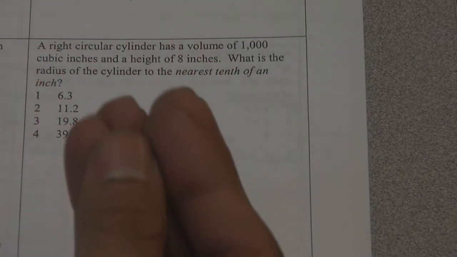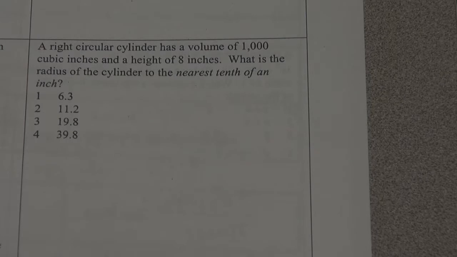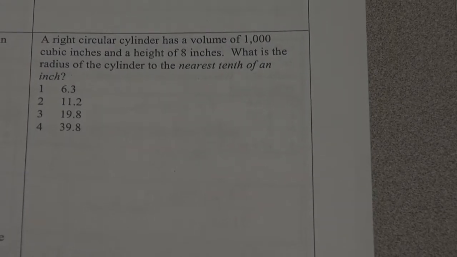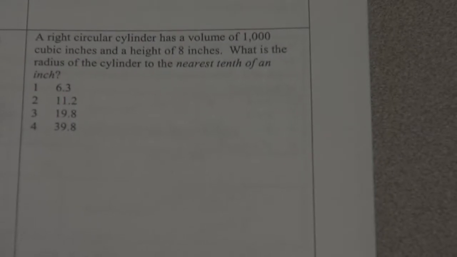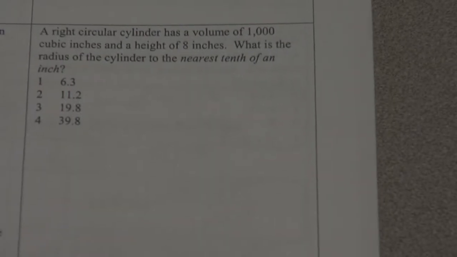Wait. Okay, now we can continue. Okay, can I zoom in this? Can I zoom in? Can I? Oh no, it becomes blurry. Not blurry anymore. Okay, good.